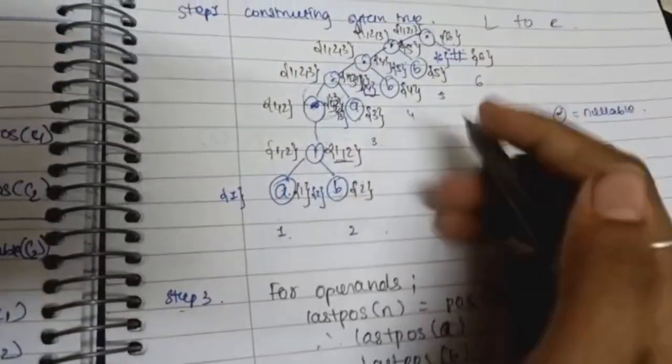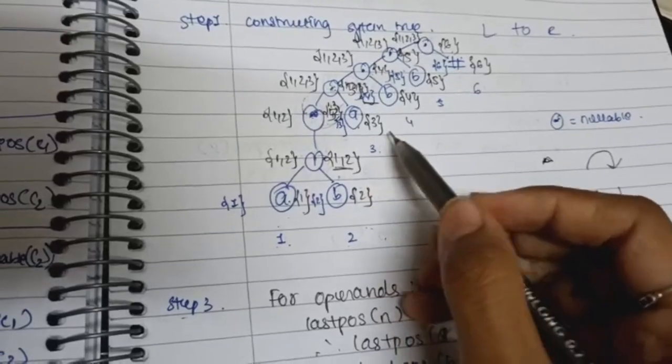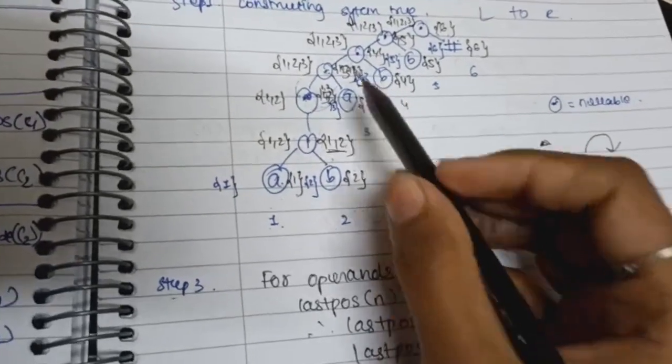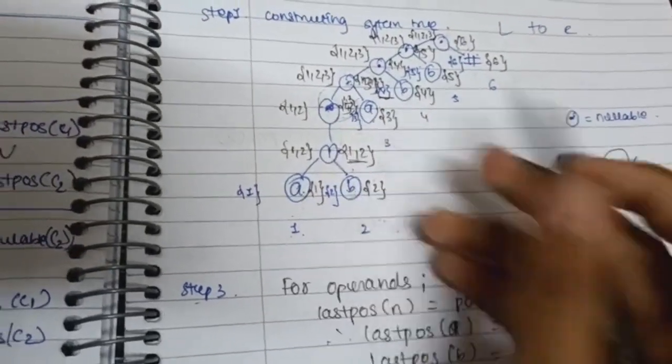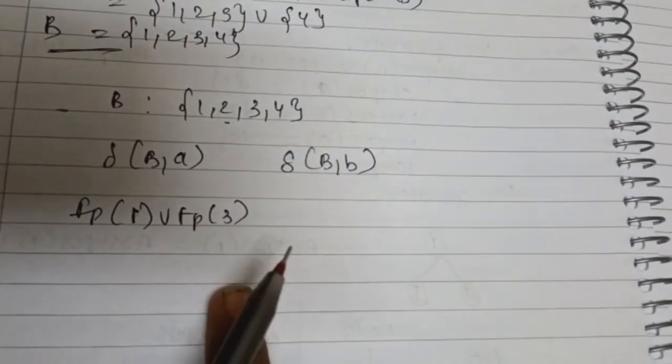See, for A, what did I have? 1, 2, 3 and 4. So for 1 I have A, for 2 I don't have, for 3 I don't have, and for 4 I don't have. So what I'll do? 1 and 3. So I have already taken 1 and 3 follow position.